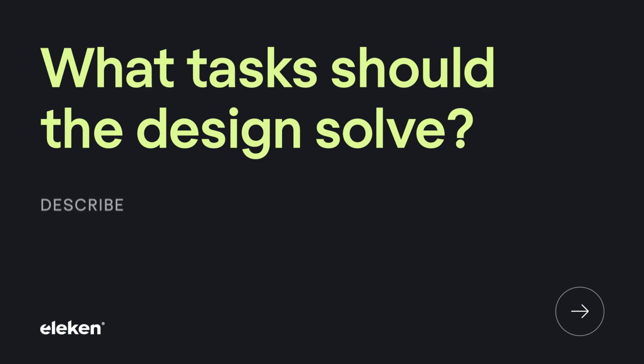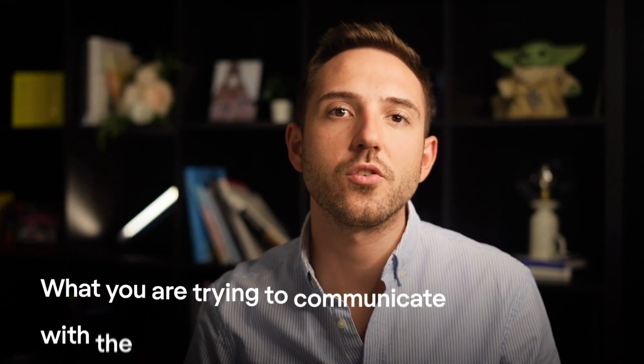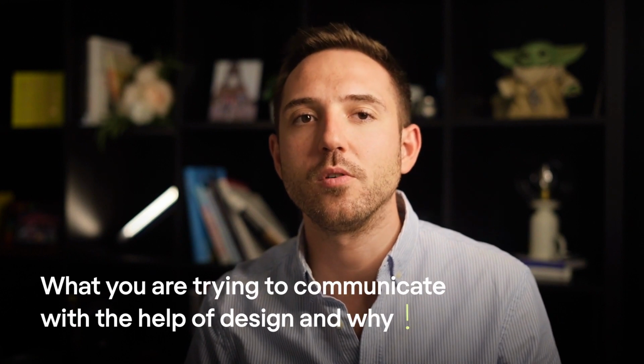Next question is, what tasks should the design solve? Describe the deliverables. This is probably the most important question to ask yourself when ordering a design from an agency. Explain what you're trying to communicate with the help of design and why. Clearly state the project scope, desired outcome, and objective deliverables that you expect. Describe what pain points your product solves for users and how design can help in this regard.